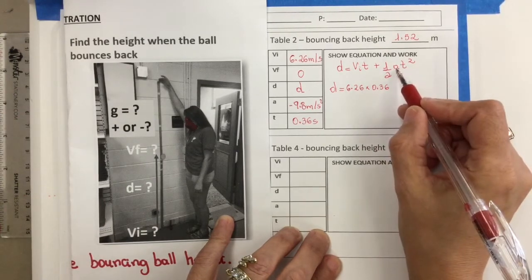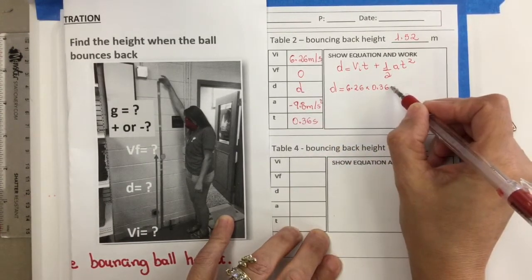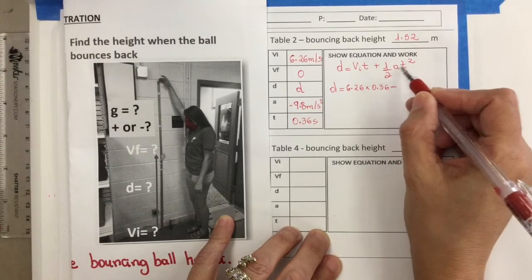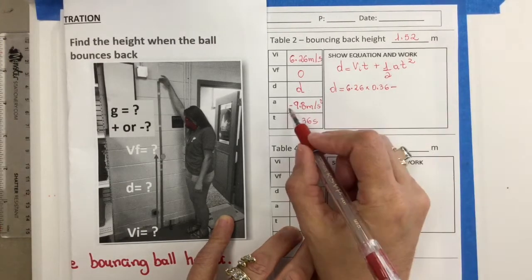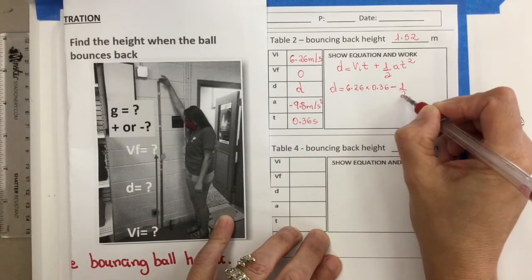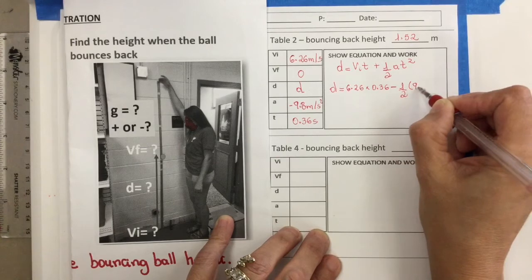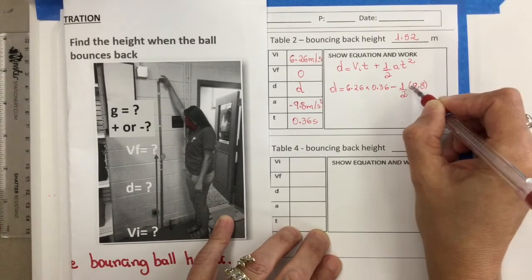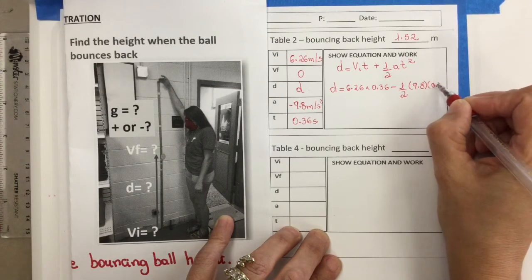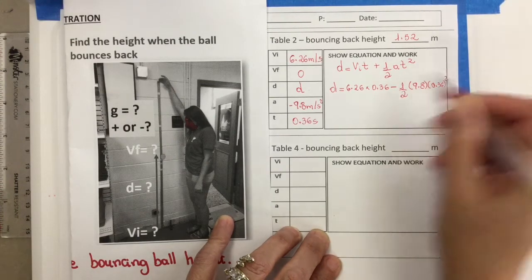Because the acceleration is negative, we are going to move the negative here, since acceleration and time are multiplying. So half A, 9.8, with the negative, times the time, 0.36 squared.